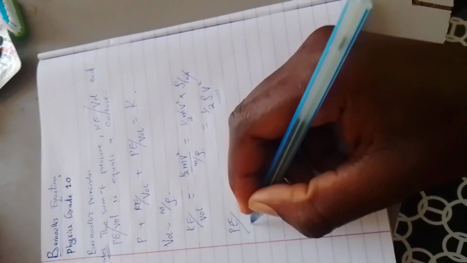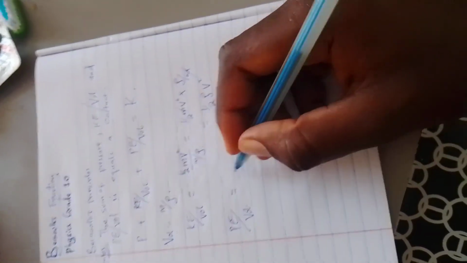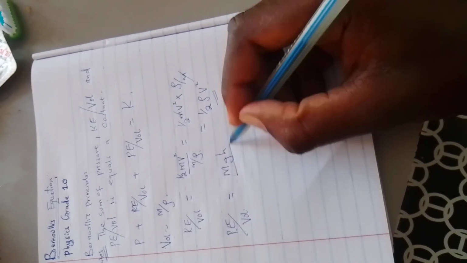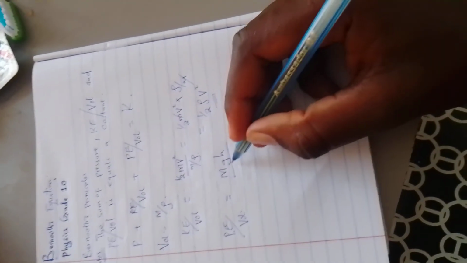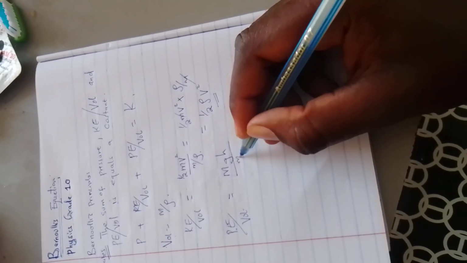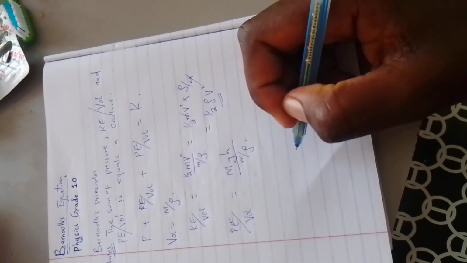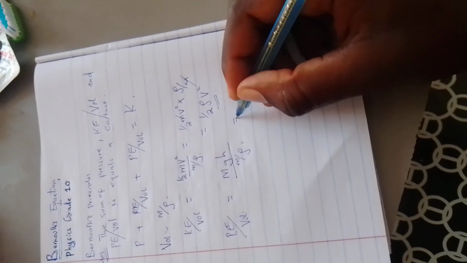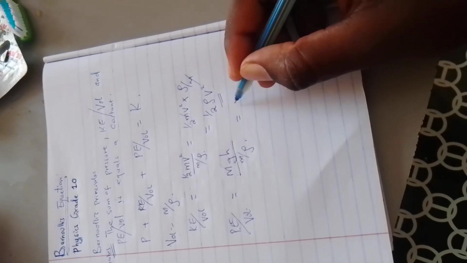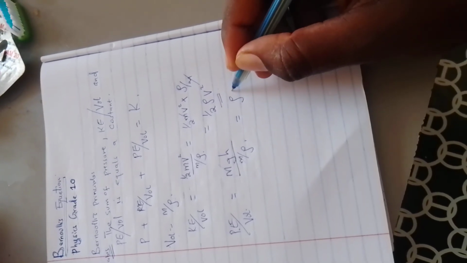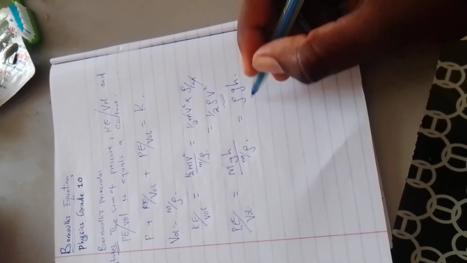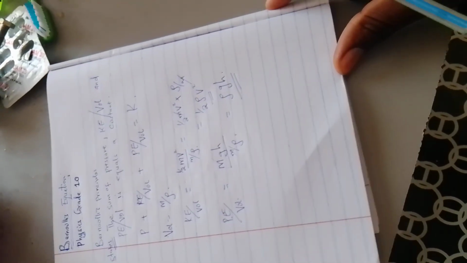Therefore, potential energy per unit volume is equal to potential energy, which is mgh, all over volume, which is mass all over density. Therefore, the mass cancels. This is equivalent to density multiplied by g multiplied by height. Therefore, potential energy per unit volume.